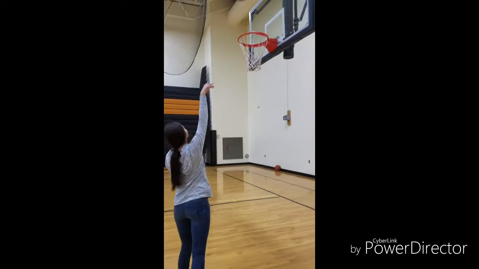Newton's third law states that for every action there is an equal and opposite reaction. So an example would be shooting a basketball. This would be an example because when the ball is thrown up, it hits the backboard and bounces off and hits the rim. It then rolls into the hoop. Goal.